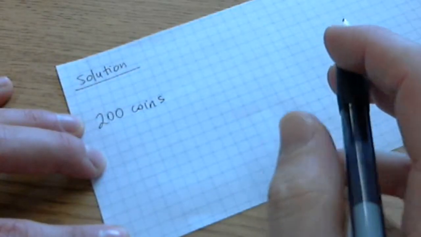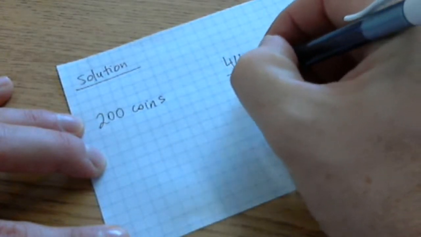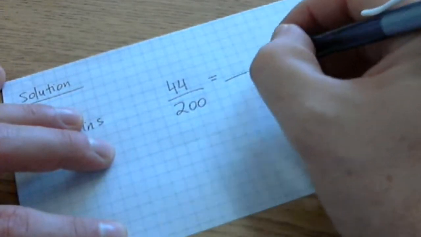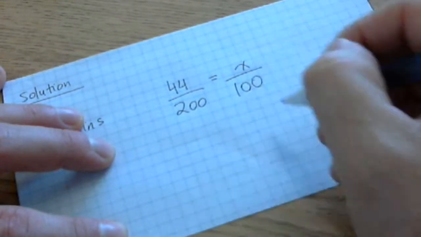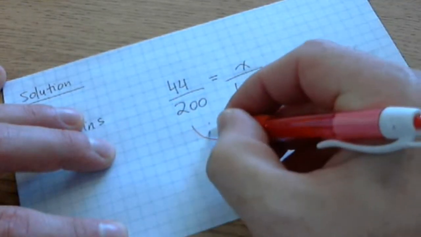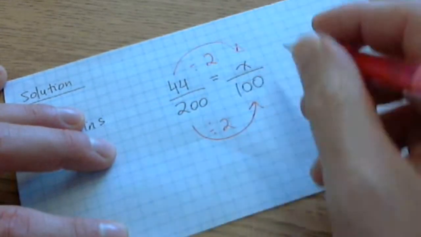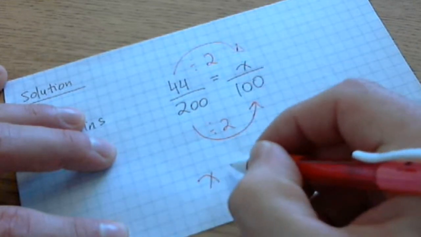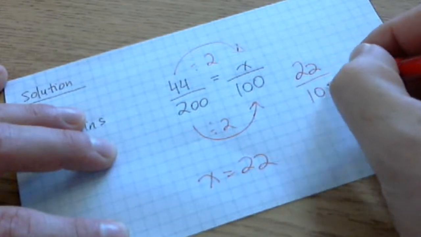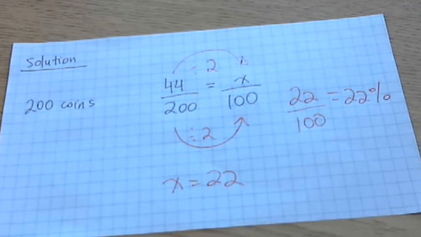And now we said that 44 of them are Swedish out of the 200. I can set this up as a proportion, which is something that we should be pretty used to, which means I want to know some number out of 100, and I can use my scale factor. To get from 200 to 100, I can divide by 2. To get from 44 to the x, I also have to divide by 2, and 44 divided by 2 is just 22, which means that 22 out of 100, or 22% of the coins are Swedish.